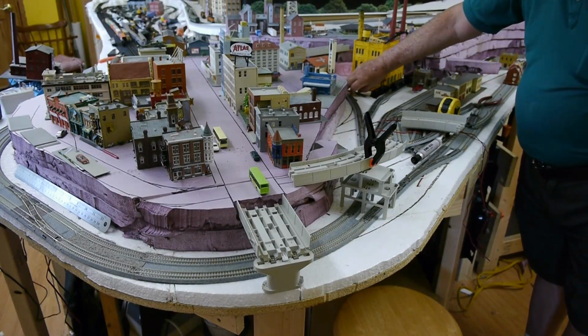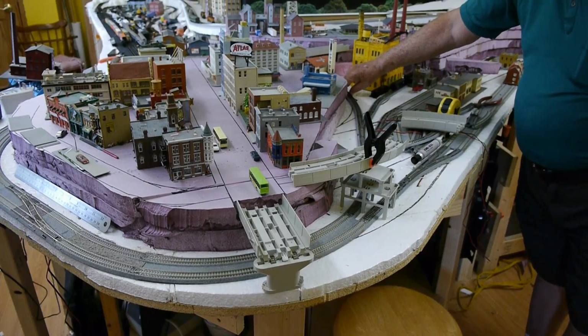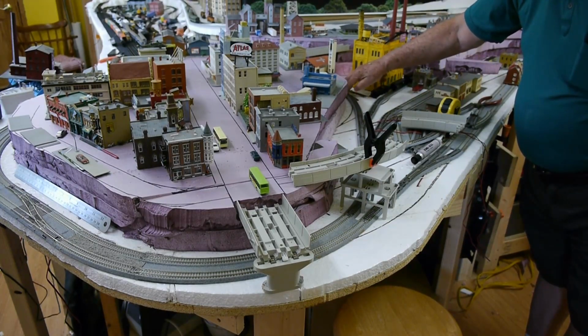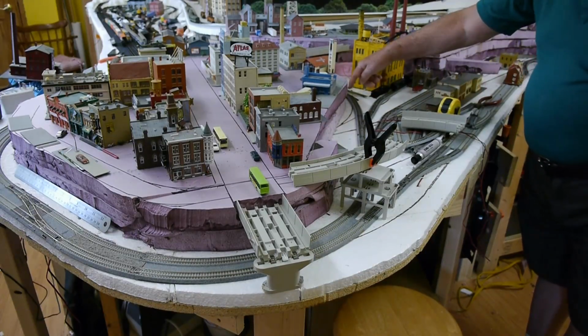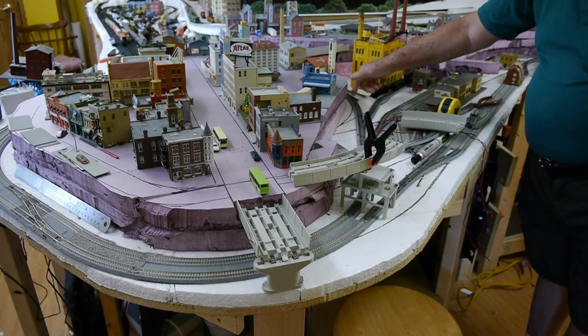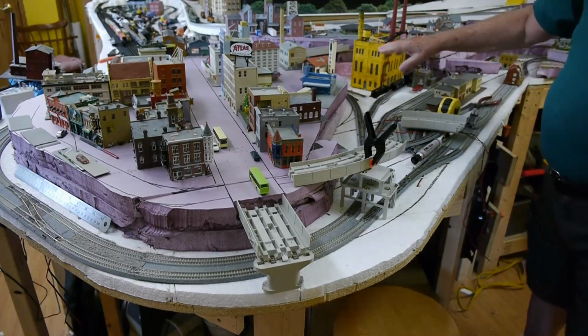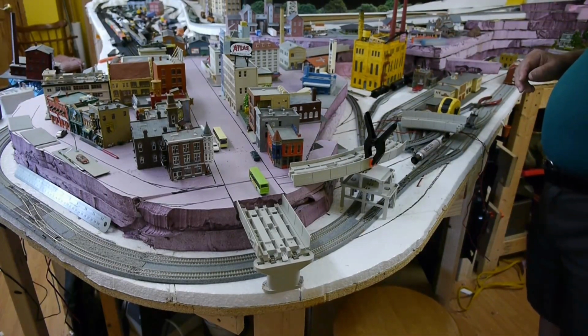I still need to reconnect this flex track here. Of course, that roadbed will be cut off and come into this track here. That'll work okay, but I need to get around to doing that.